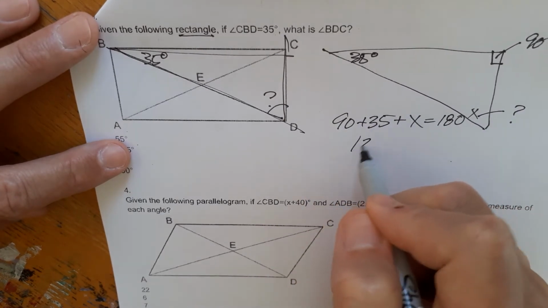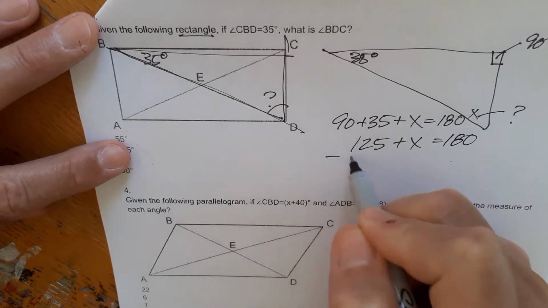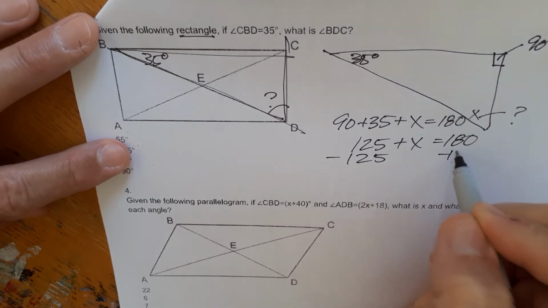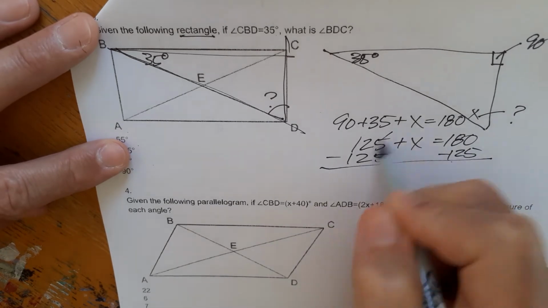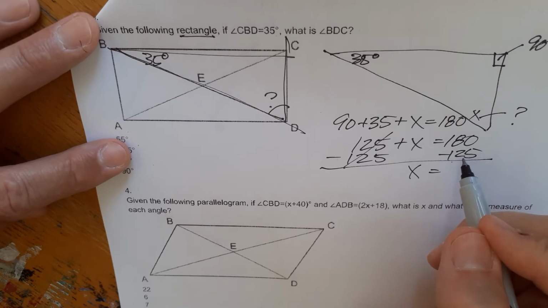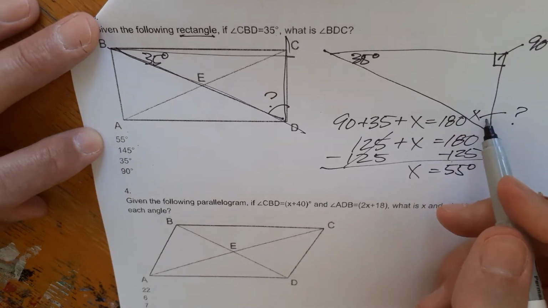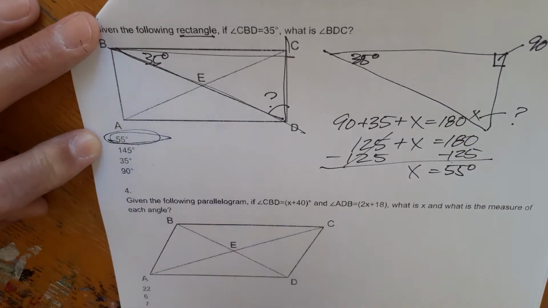90 and 35 is 125 plus x equals 180. We're going to subtract 125 from both sides. These are classic equation solving techniques. 180 minus 125 leaves me with 55 degrees. Right? That's what that third angle's got to be right there. So 55.